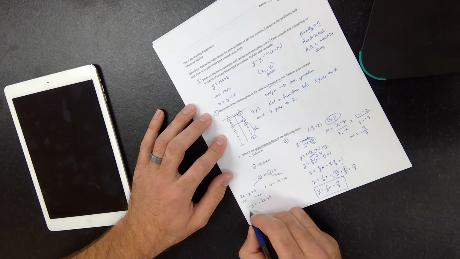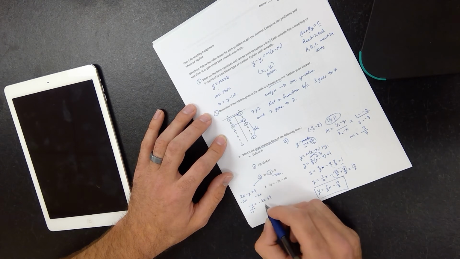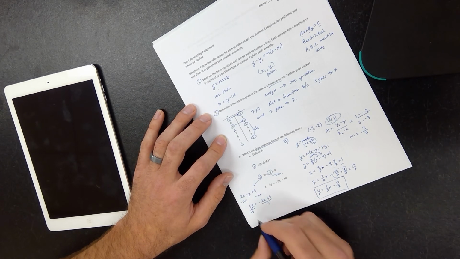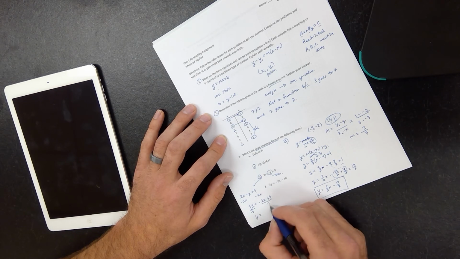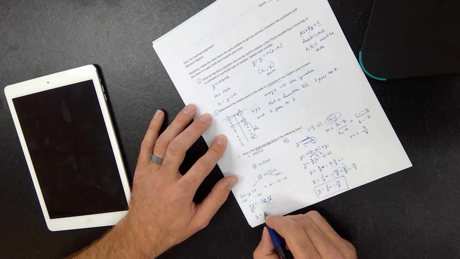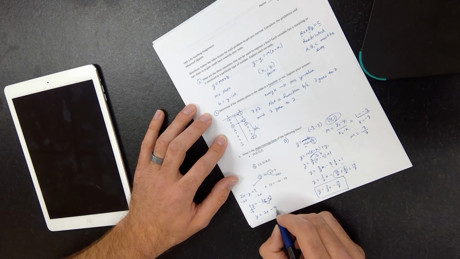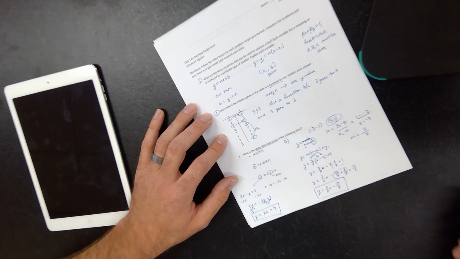And then now I have to multiply or divide, you pick, by negative 1. So here those negatives will cancel. I get y here. If I divide by negative 1, I have to divide this term and that term. And so I flip the sign. So I'm going to have 2x minus 9. And so there's my final answer. It's in slope-intercept form.